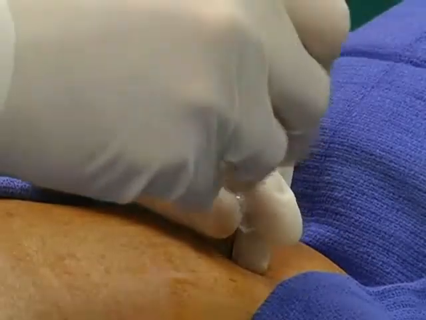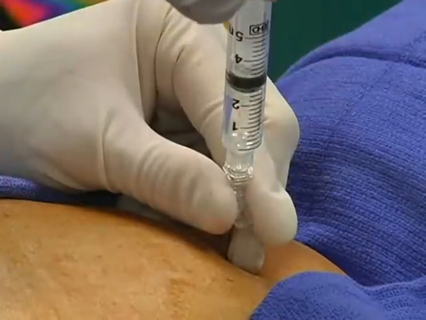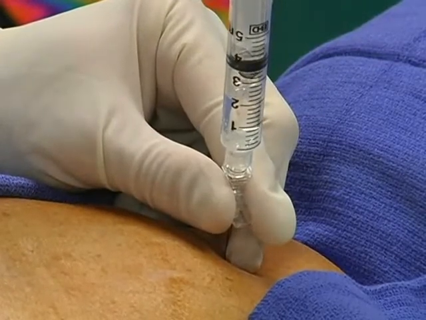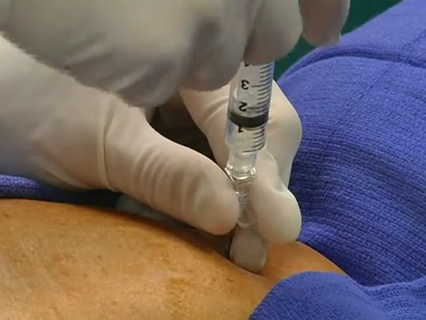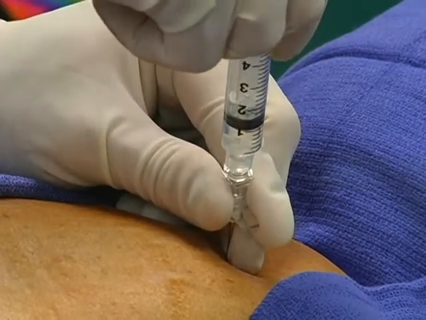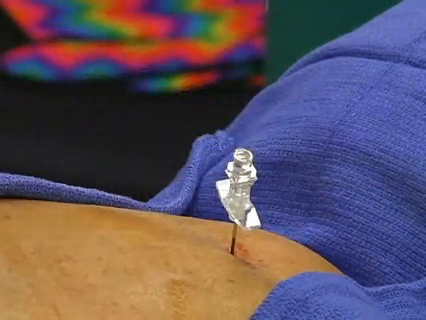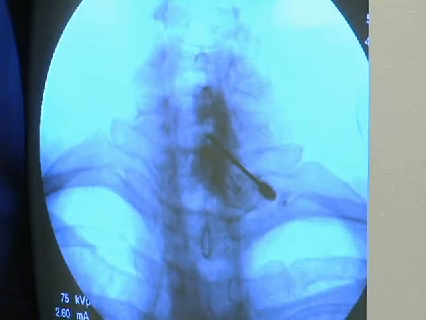When loss of resistance has been achieved, aspirate to check for blood or spinal fluid. If neither blood nor spinal fluid is evident, inject 1.5 milliliters of non-ionic contrast dye. Confirm epidural placement by producing an epidurogram with the non-ionic contrast agent.